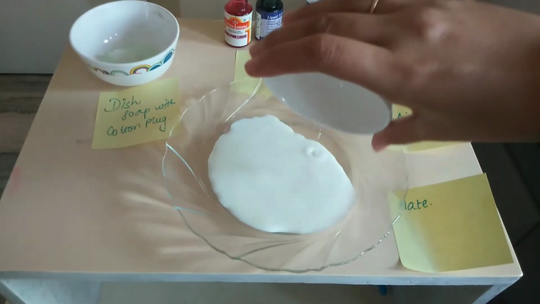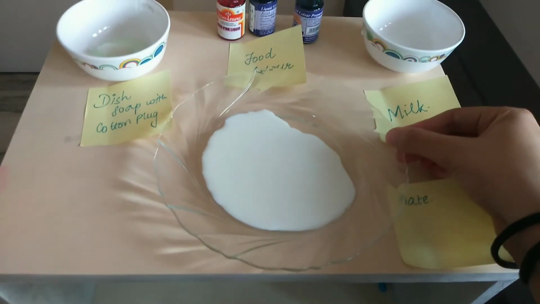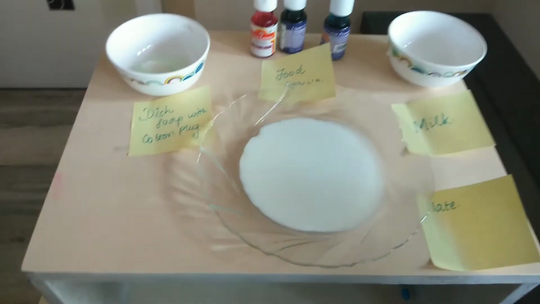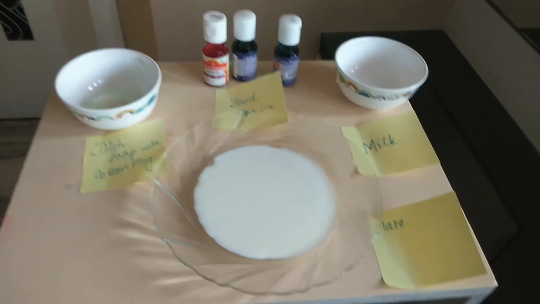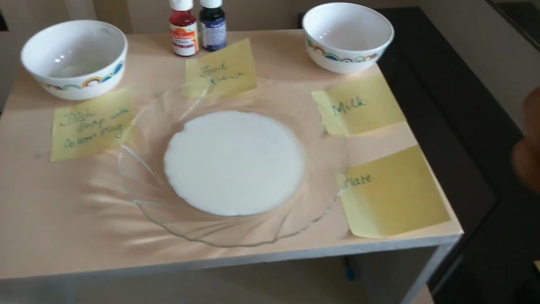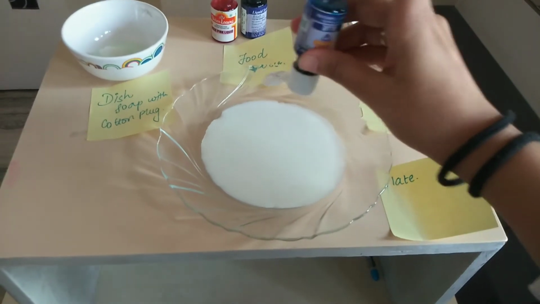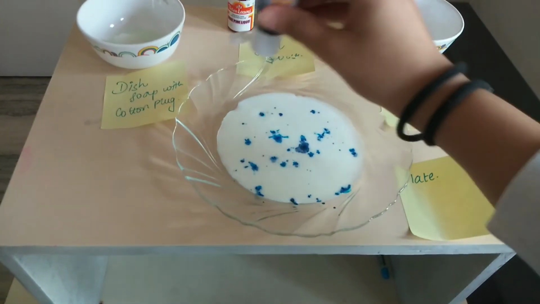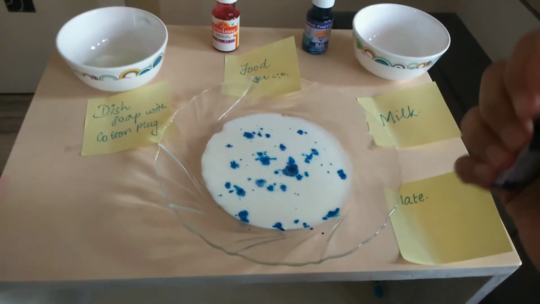carefully, and I'm going to spread it out evenly. Then I'm going to add a few drops of the food color onto the milk. I have different colors. I'm going to add all these colors as I wish over here.